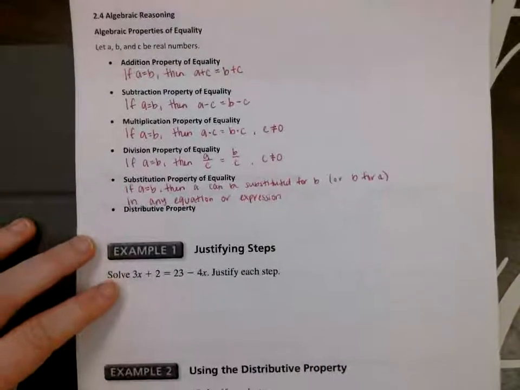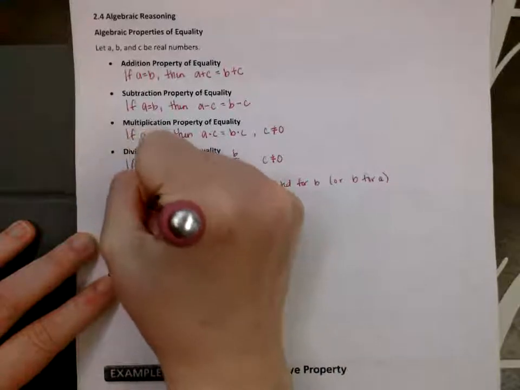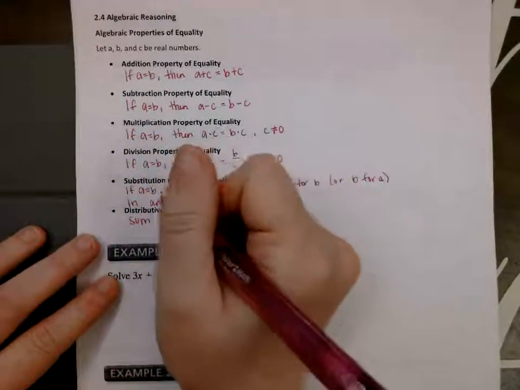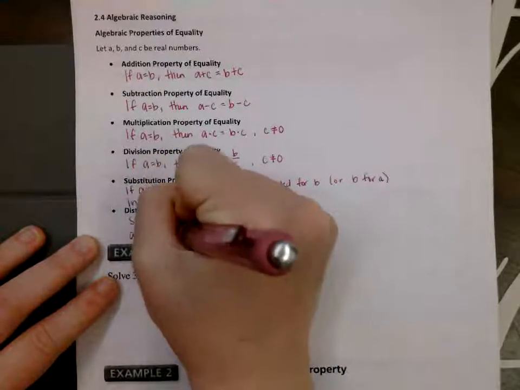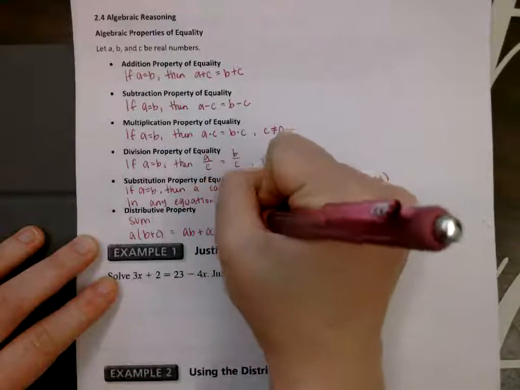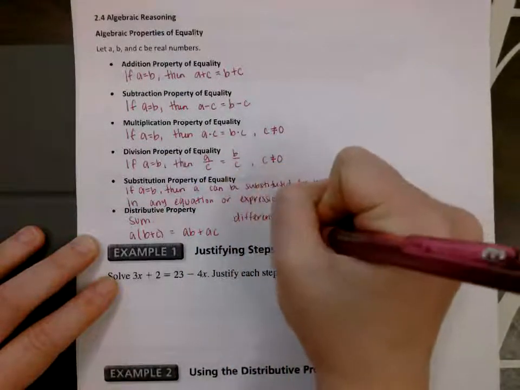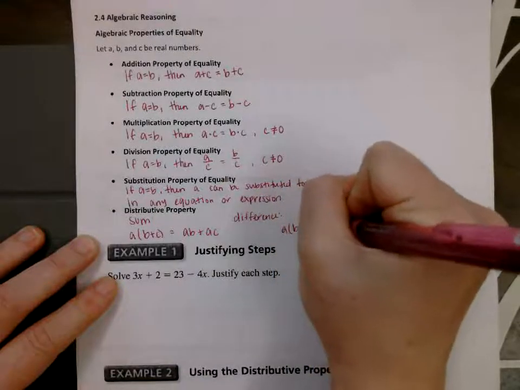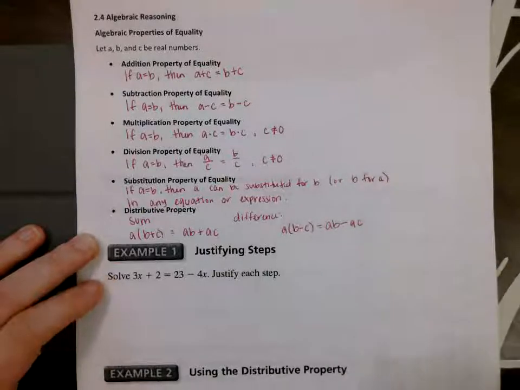Okay? And then we have the distributive property. So we have the sum, and it says that A times the quantity B plus C is equal to AB plus AC. And then the difference would be A times the quantity B minus C would be AB minus AC.